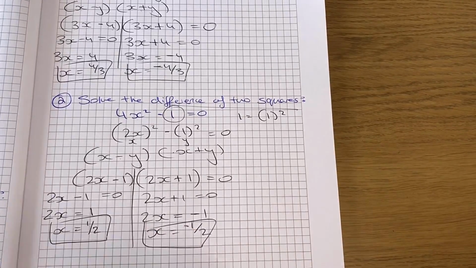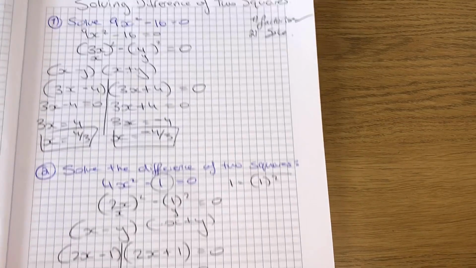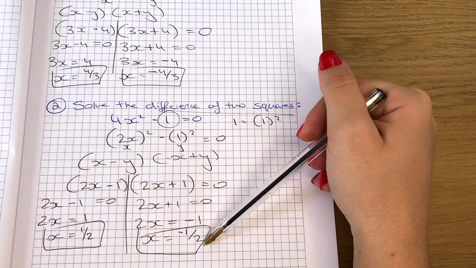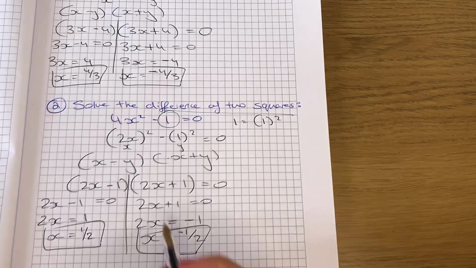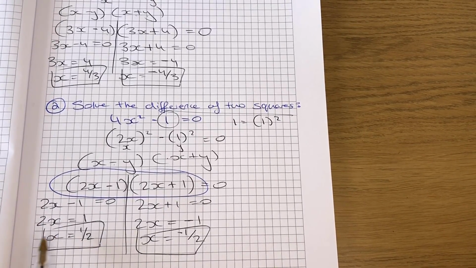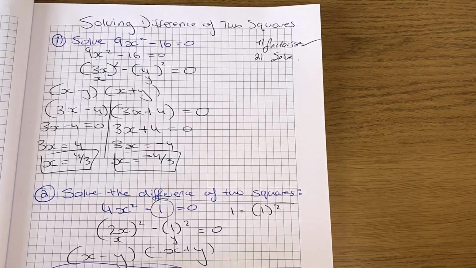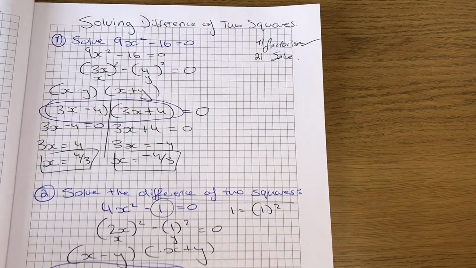You would notice that when doing difference of two squares and solving for it, your two answers will be the same, but the only difference is the sign. Why is that? If we look at the factorized version of it, the only difference between these is the signs. So therefore, when you look at the two solved x's, the only difference is the signs. And same with here, the two factorized brackets, the only difference is the signs. So that's something to think about.